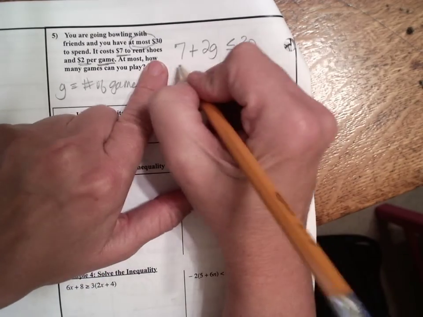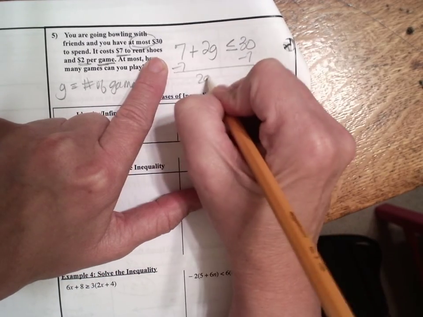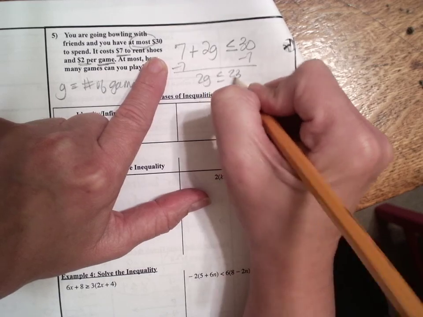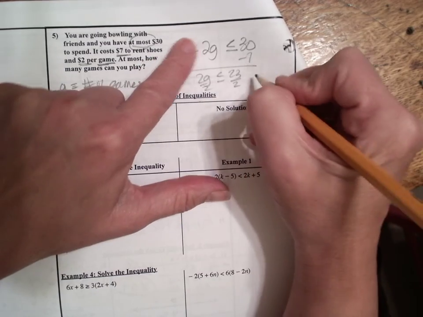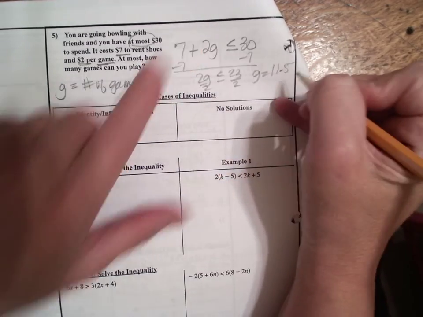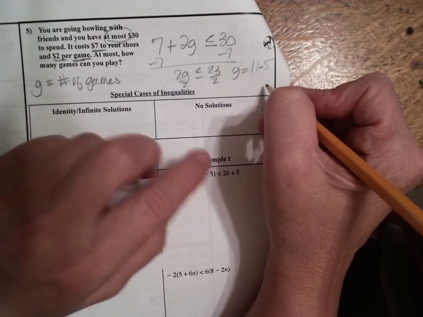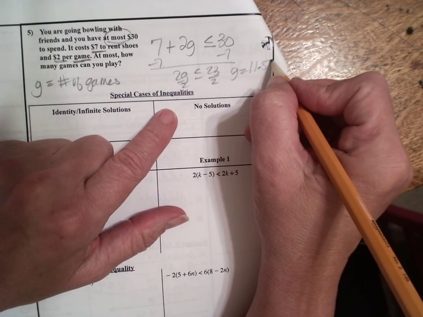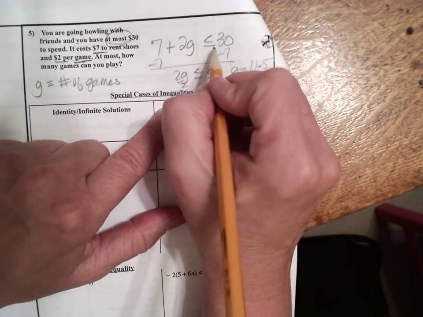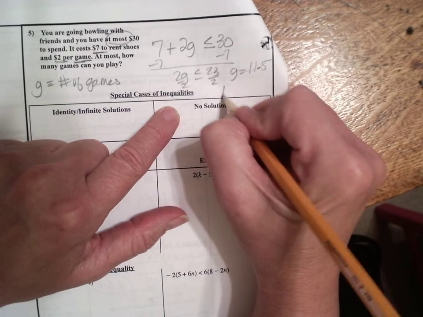Okay. Then you can solve it. -7, 2G is going to be 23. And when you divide by 2, that's going to be 11.5. But you're not going to go up and say, I want to bowl 11.5 games. They're going to look at you like, what? So you don't round up to 12. The most you can bowl and spend less than $30 is 11 games.